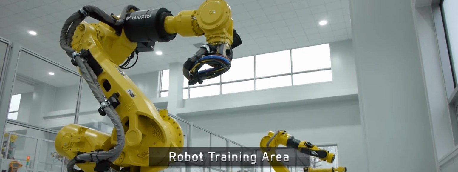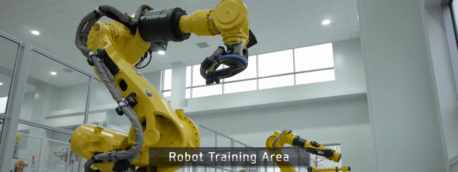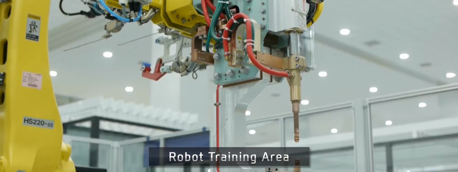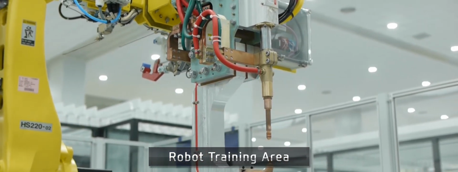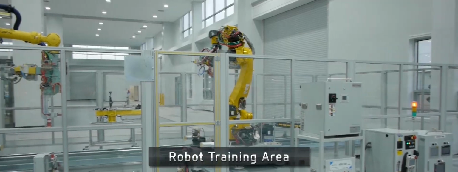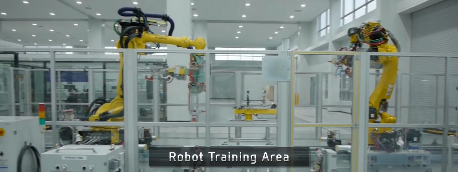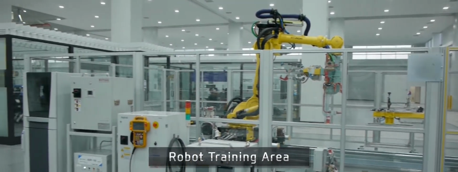The robot training area is where the robot body and peripheral system is configured. With this, training is provided for the characteristics of each piece of equipment and diagnosing malfunctions, performing troubleshooting, in order to improve the competencies of the maintenance engineers.